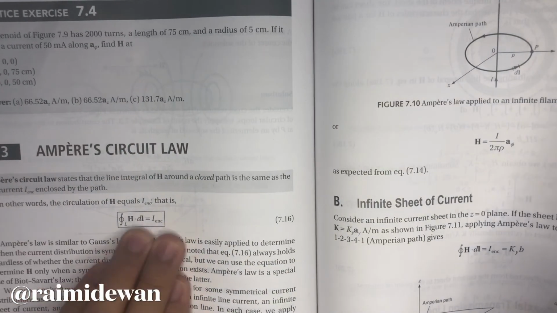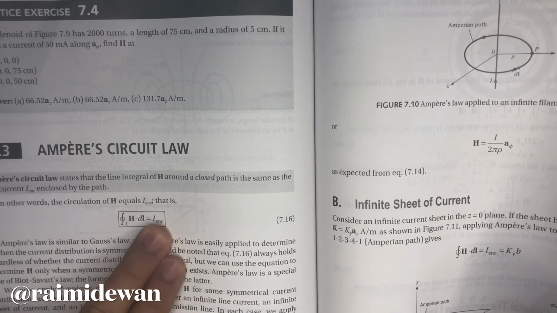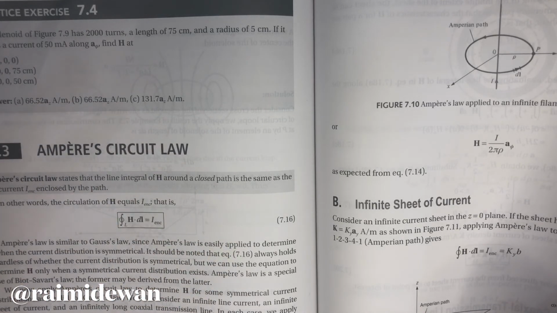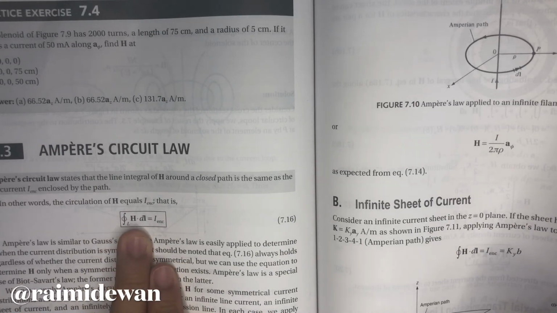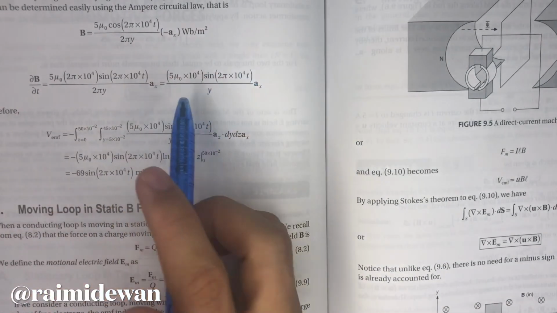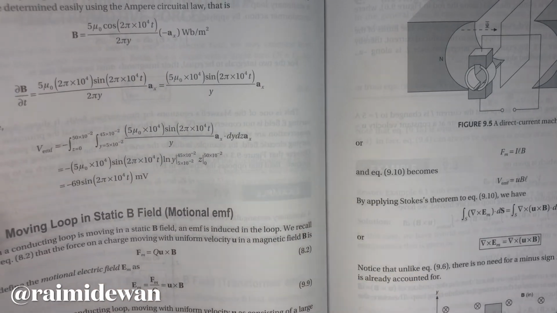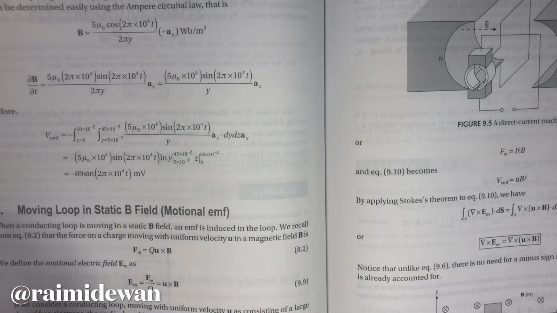So in Ampere's law, just like Gauss's law in electrostatics, you have H dl. In Ampere's law, you also need a closed circuit, a closed region, described by the closed integral of H dl equals I enclosed. So in Ampere's law you obtain your H, but once you have your H, you can have your B. Am I correct?